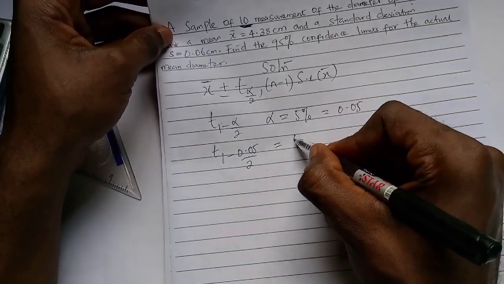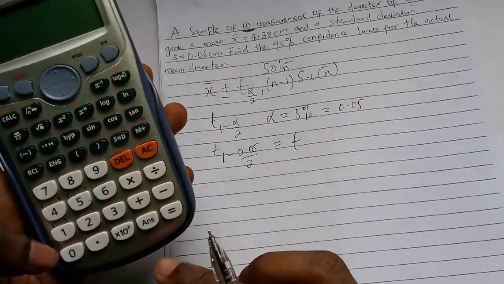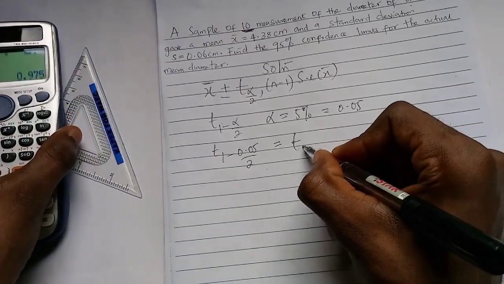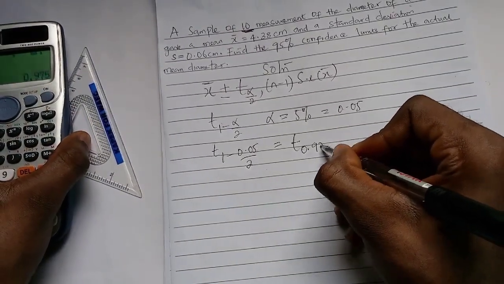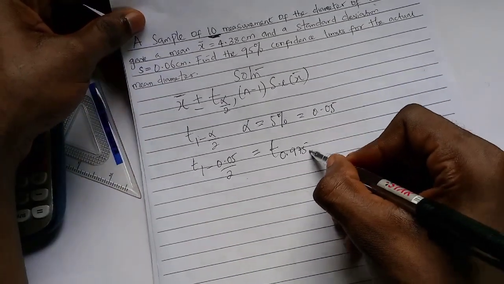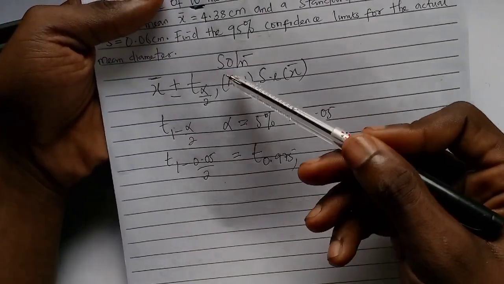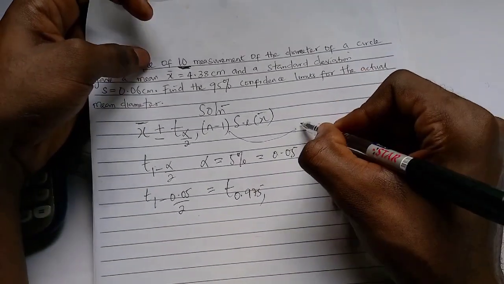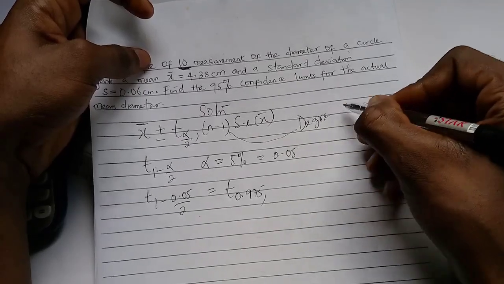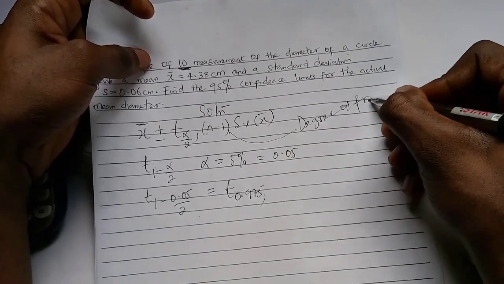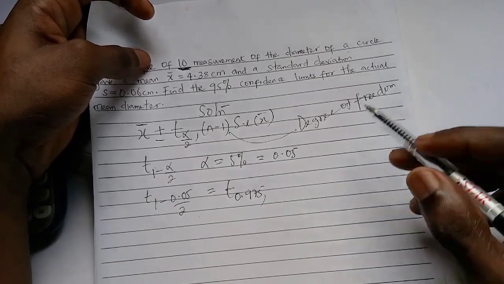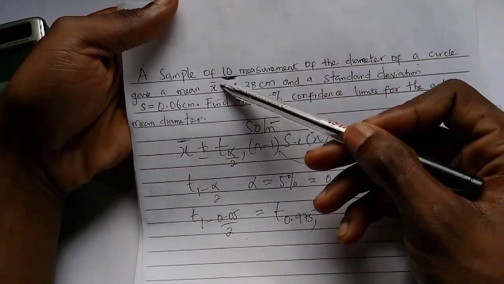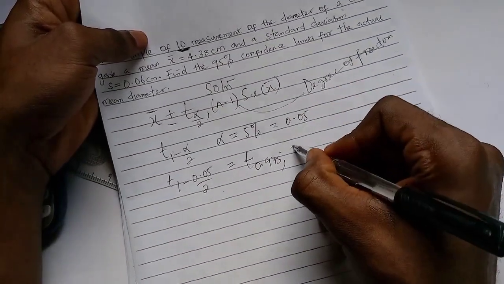If you do that, you are going to have t of 0.975. But remember, it's actually comma n minus 1, where n minus 1 is our degree of freedom. Here n is 10, so just subtract 10 minus 1, which is 9.